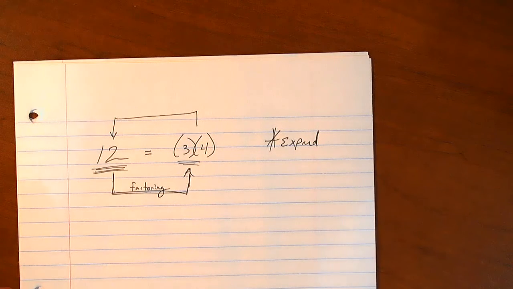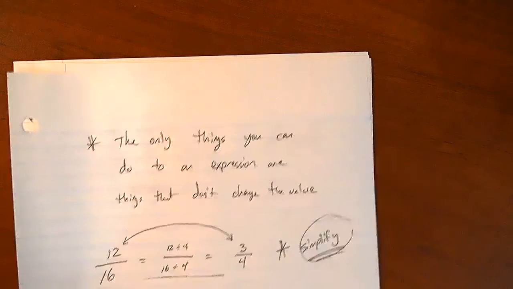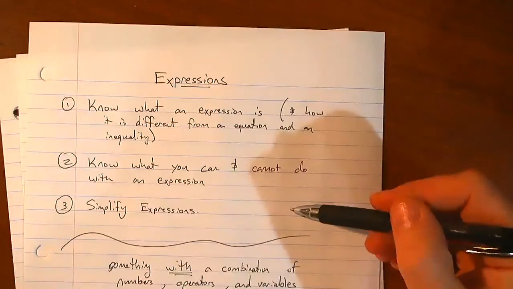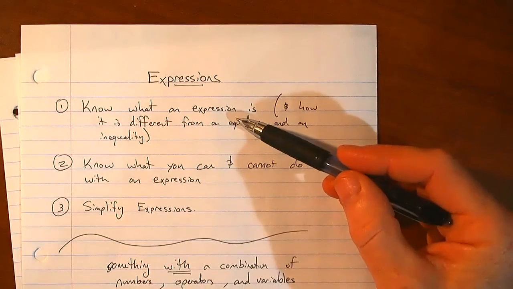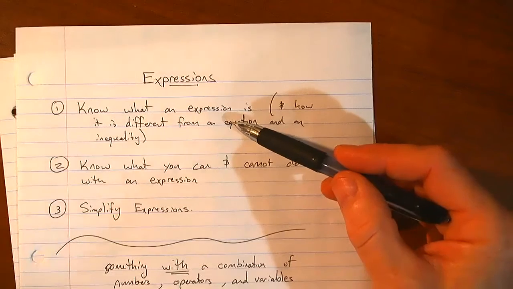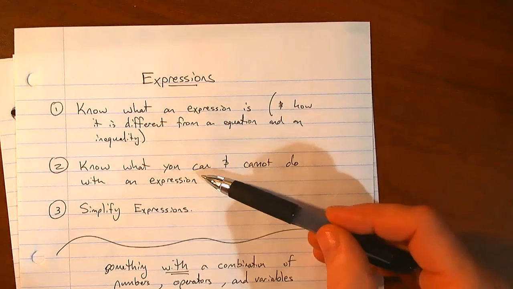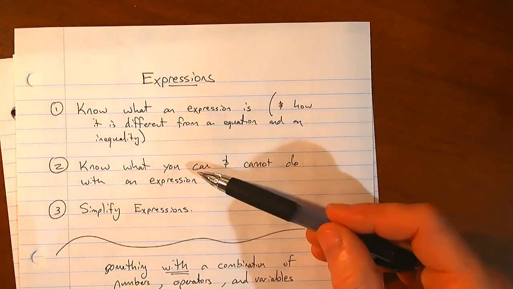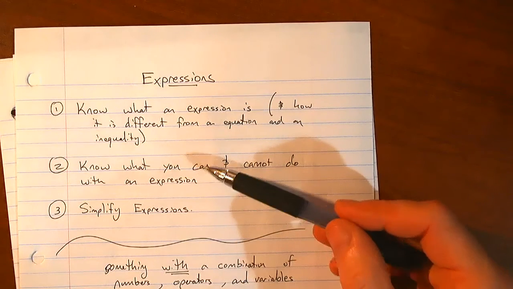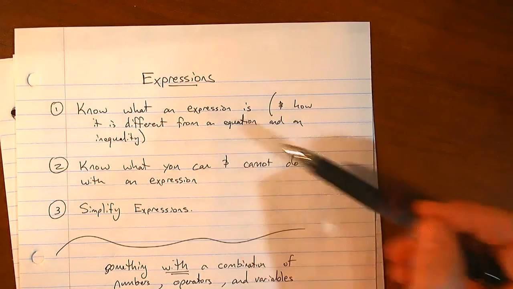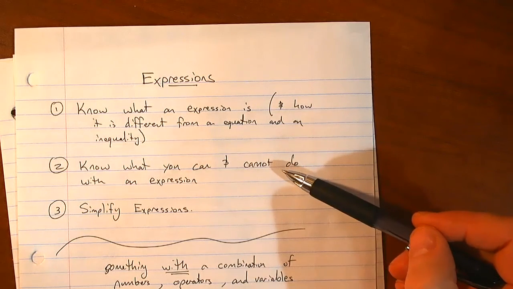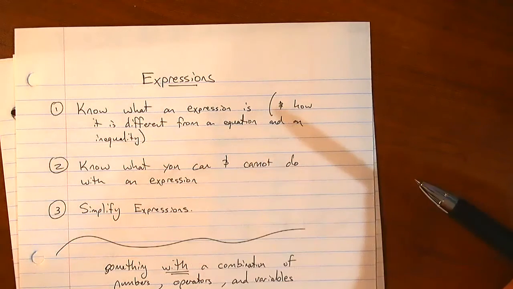Okay, so we've covered the basic objectives, the first 2 objectives. Recognize an expression when you see it. It's something that does not have an equal sign or an inequality sign. And then know what you can do. You can expand it, you can simplify it, and you can multiply by 1. And know what you cannot do. Well, you simply cannot do anything else.